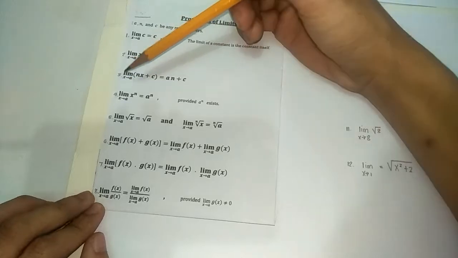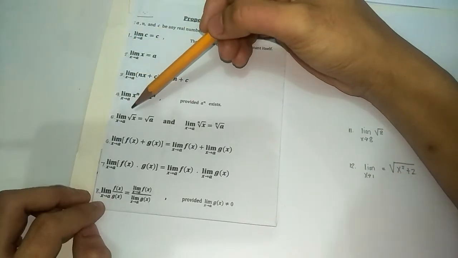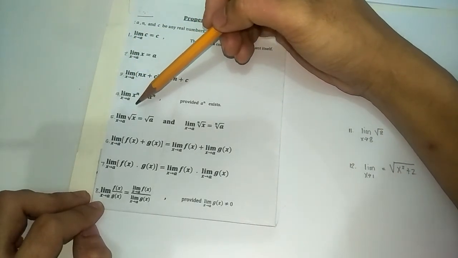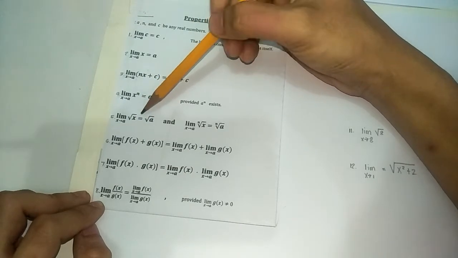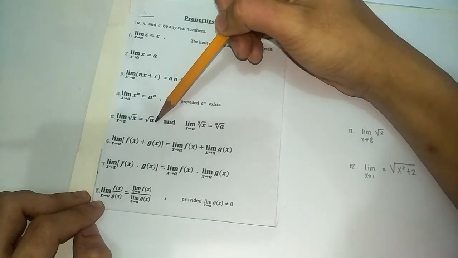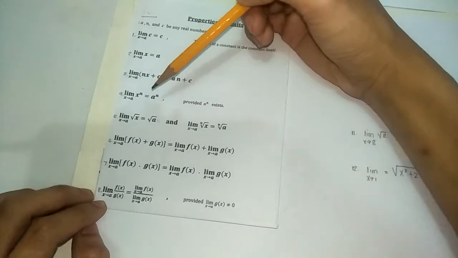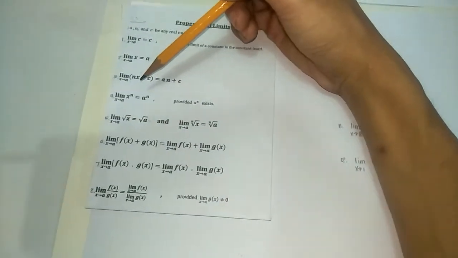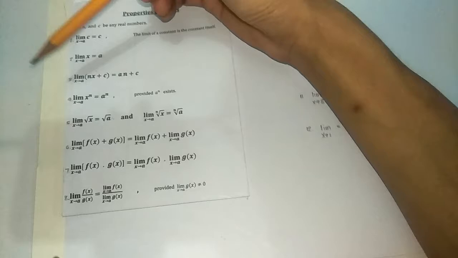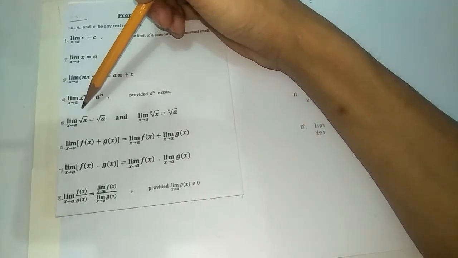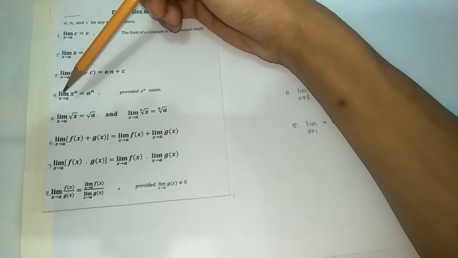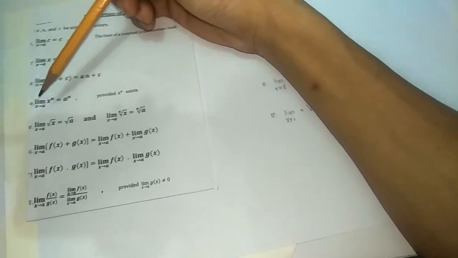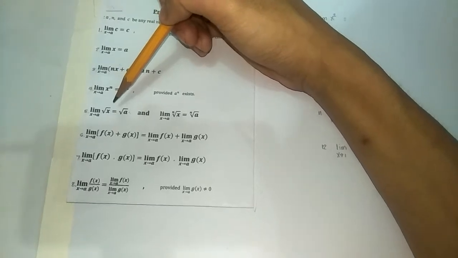We have property number 5. We have the limit of square root of x. x approaches a is equal to the square root of the approaches of x, which is a. So, kung ano yung approaches niya, if your limit is x, that would be substituted with the approaches of x.